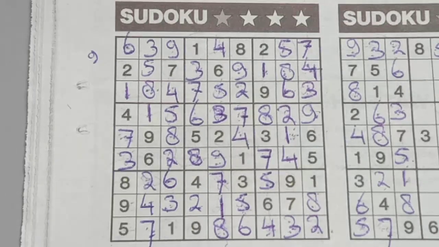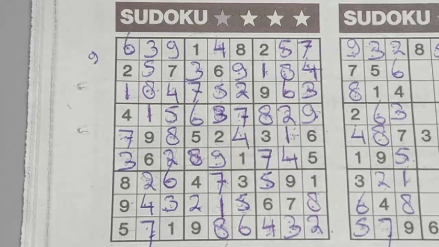We have a 2 here, no 2 there. 2 should be here, and the 9 goes there.